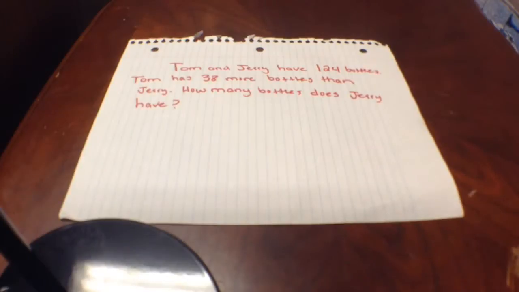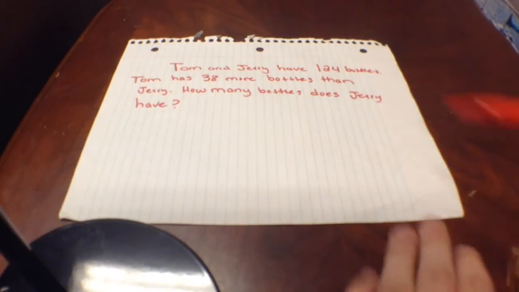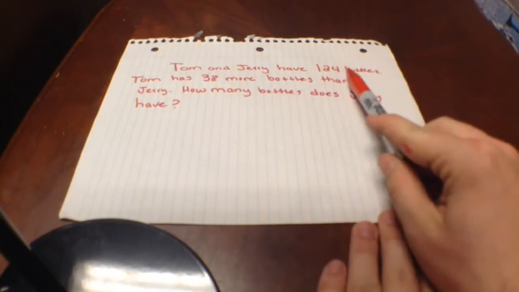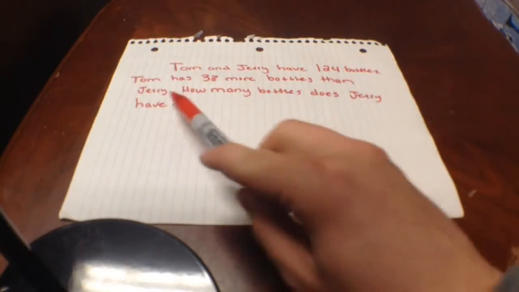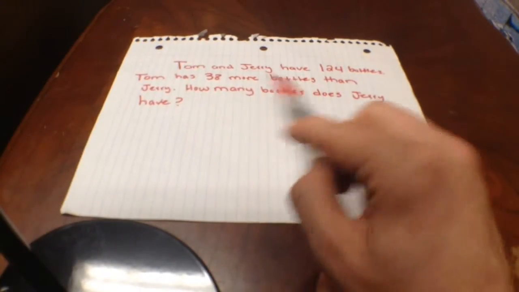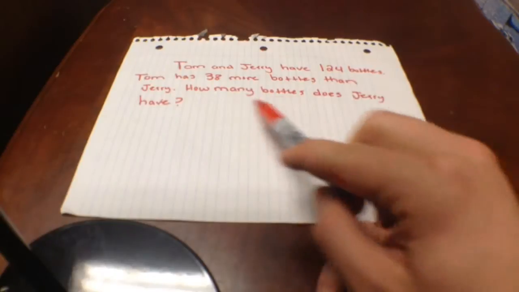So class, here we have a problem dealing with Tom and Jerry again. Tom and Jerry both have 124 bottles total. Tom has 38 more bottles than Jerry. How many bottles does Jerry have?